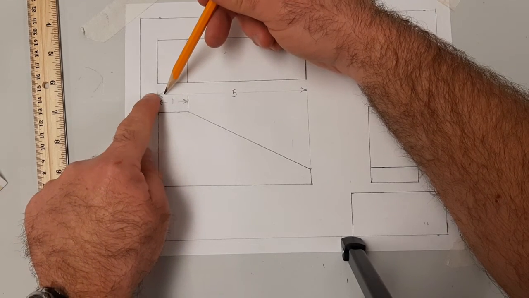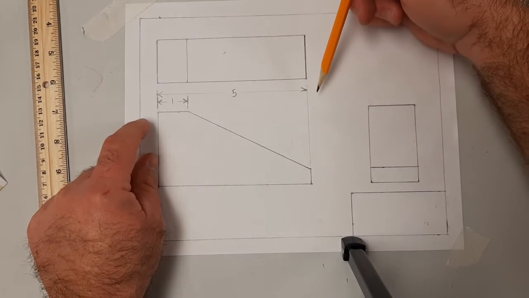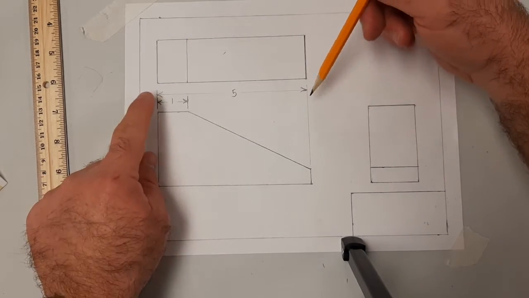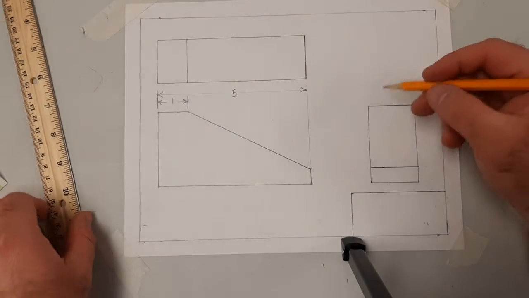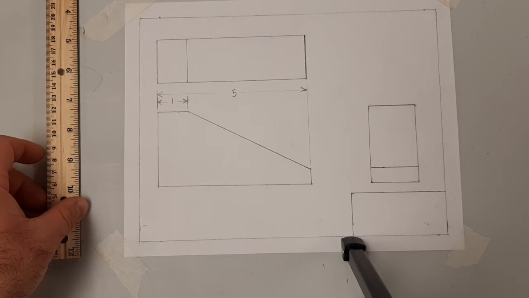I came up for my second dimension. Notice it's still touching the same line over here, but now it comes over and says that it is 5 inches wide. And I would simply go around and I would do that. So let me just go ahead and draw those in quickly and show those for you.